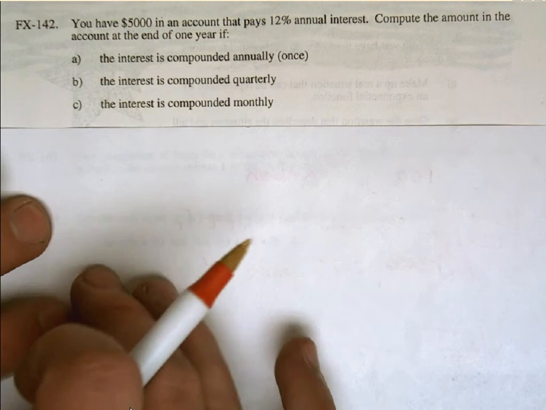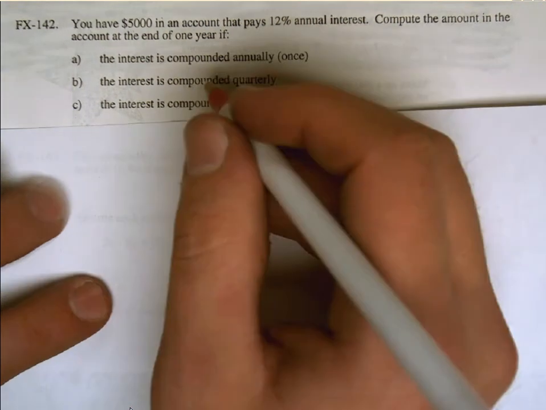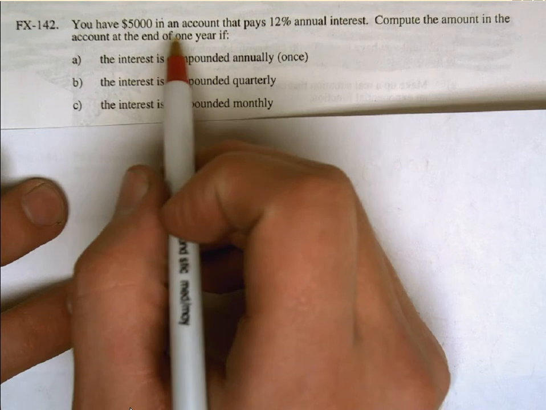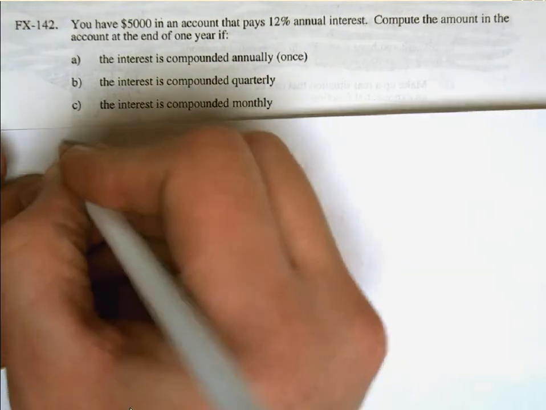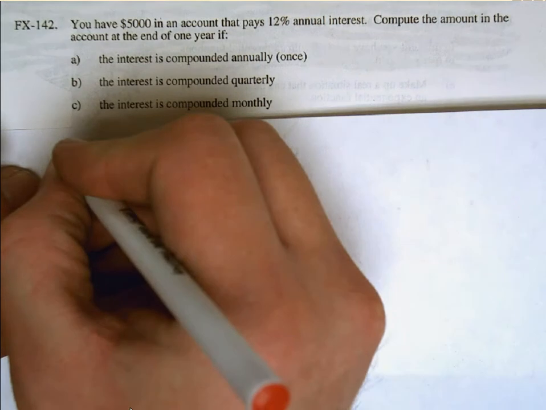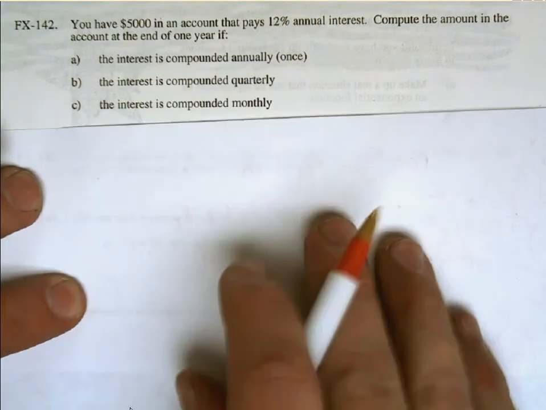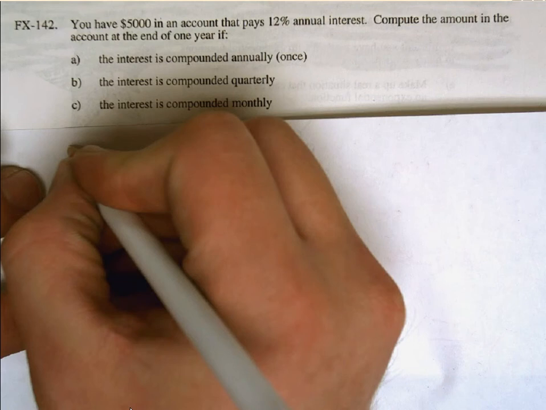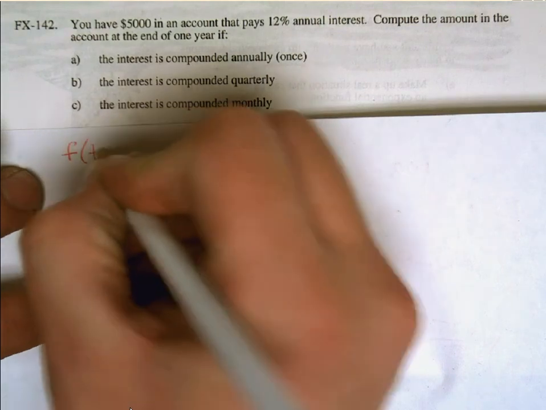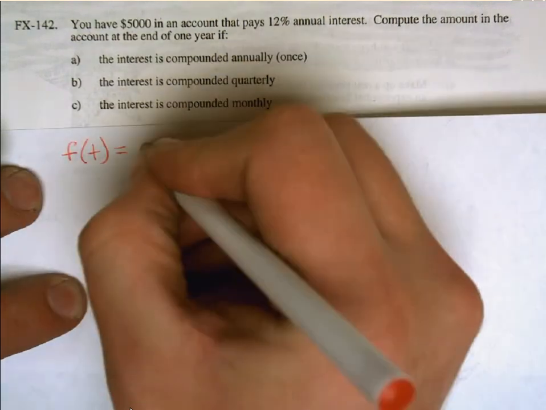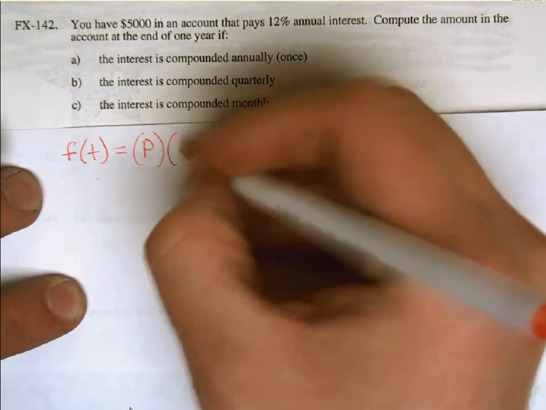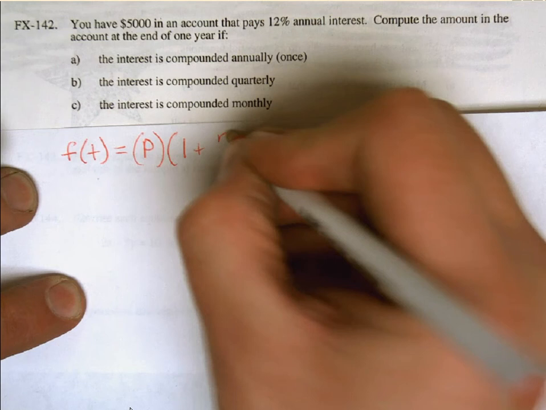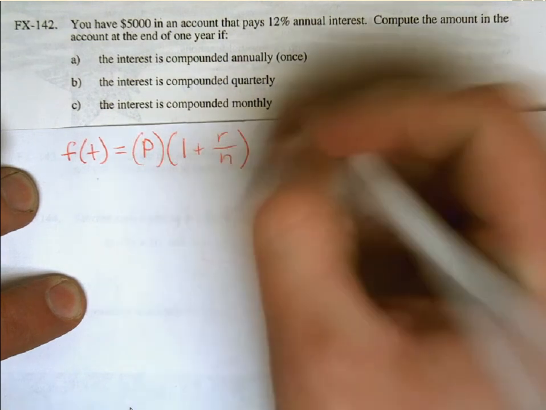So let's talk about interest here. You have $5,000 in an account that pays 12% annual interest. So let's talk about what that is. The 5,000 is going to be our initial value, which in our equation, f of t, this is compound interest, P, or principal, or the initial value, times 1 plus the rate divided by n, to the n times t.